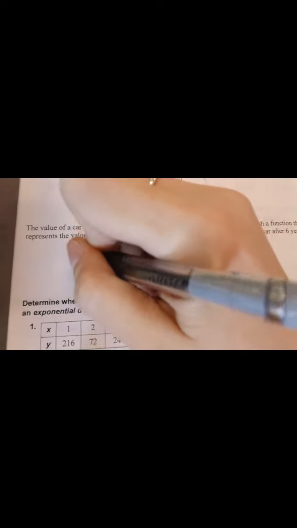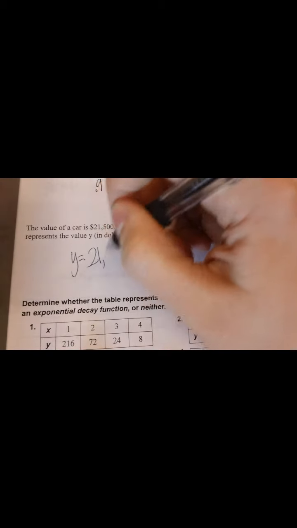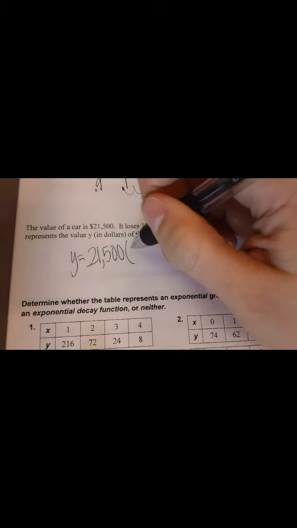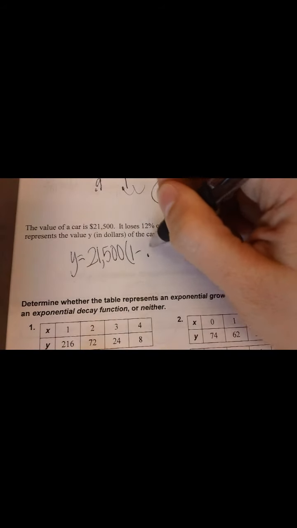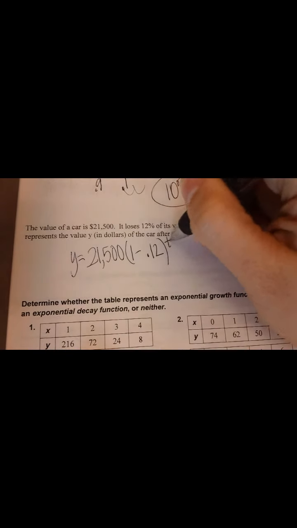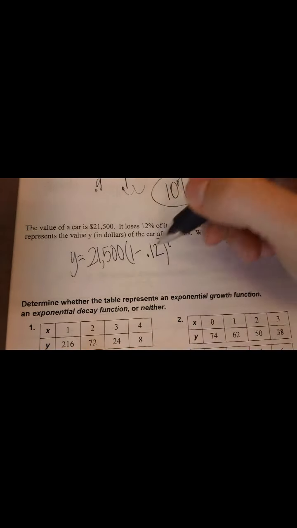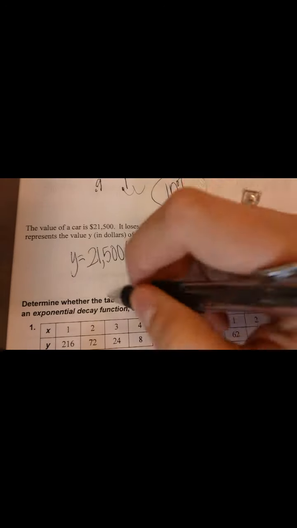The next one, the value of a car is $21,500. It loses 12% of its value each year. Write and graph a function that represents the value y in dollars of the car after t years, and what is the value of the car after 6 years. So y equals, the initial amount is $21,500. We do 1 minus 0.12 to the t power. And I can leave it like that, or I can go ahead and work it out.